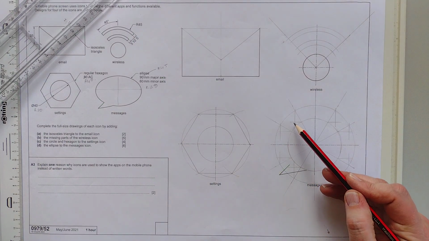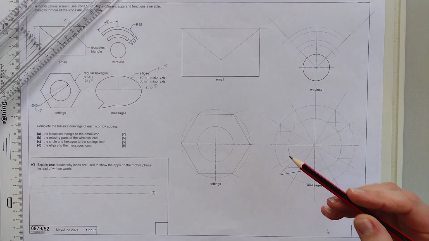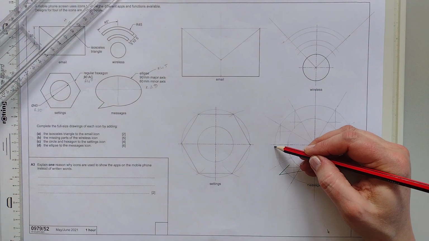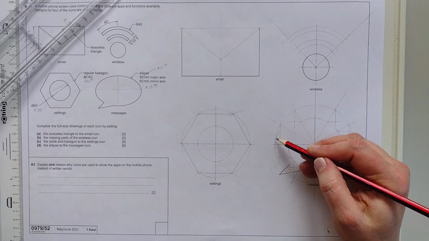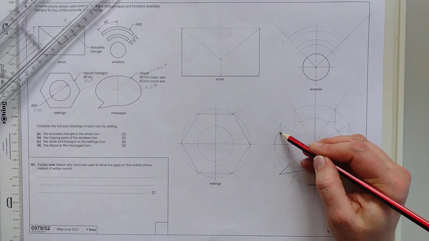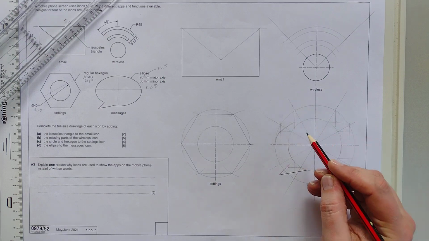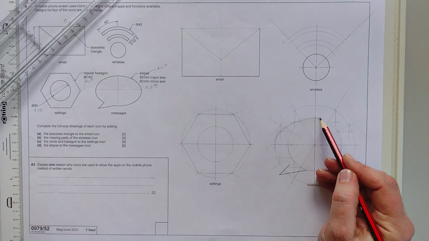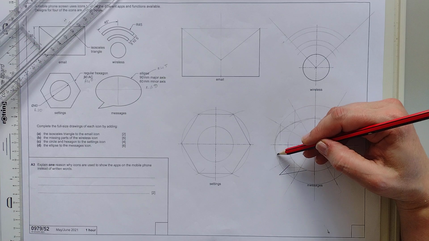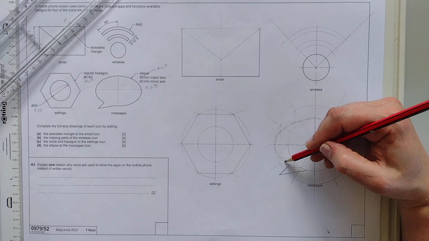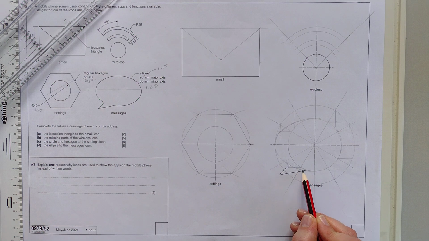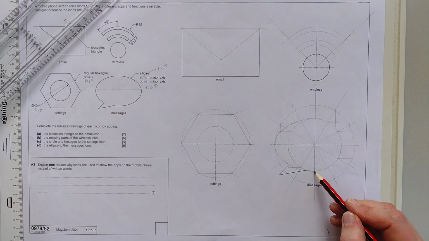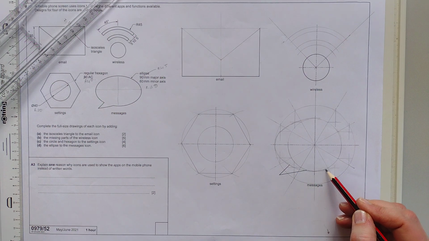So you've got your points now to create it, and at this point I would be turning my drawing board around just to make it easier. Keep it curved here. You have to curve it to make the shape work. And the same the other way, going through your points. It's much more difficult not being able to move it.